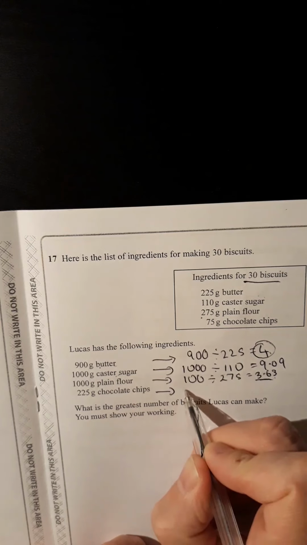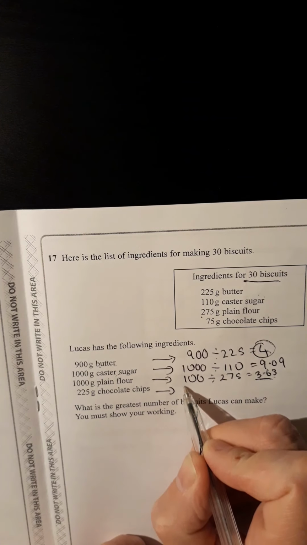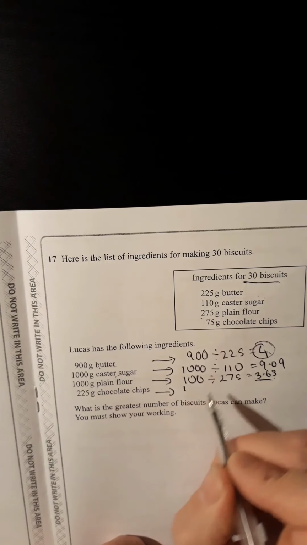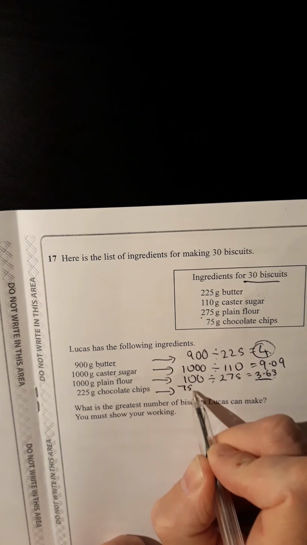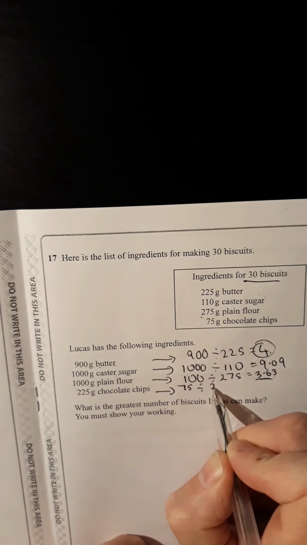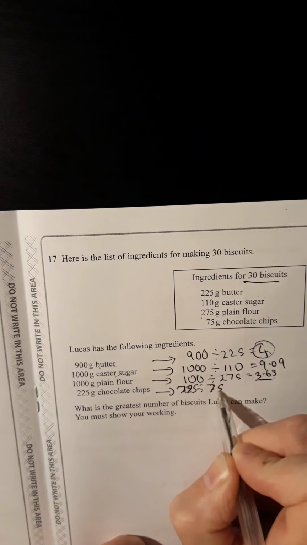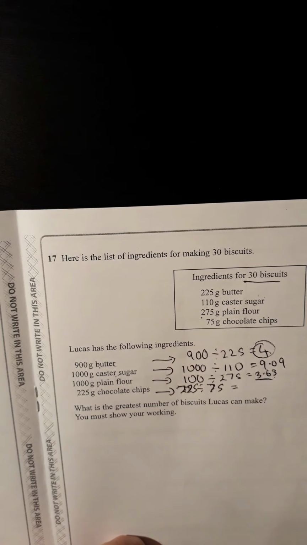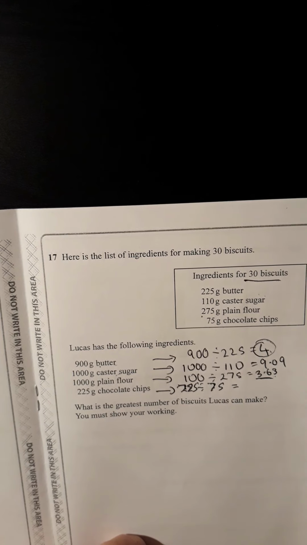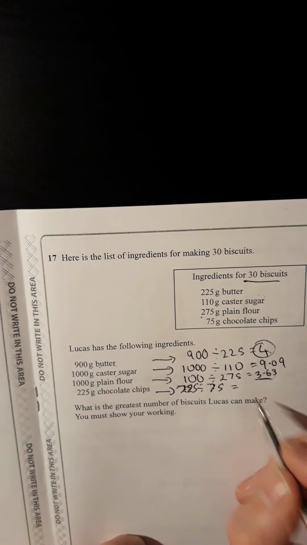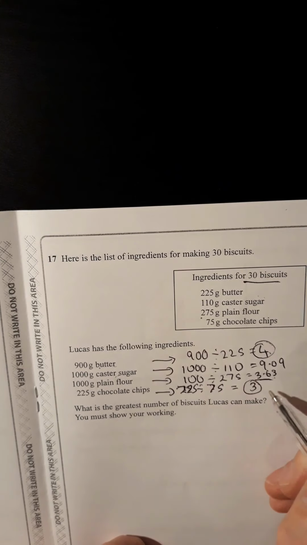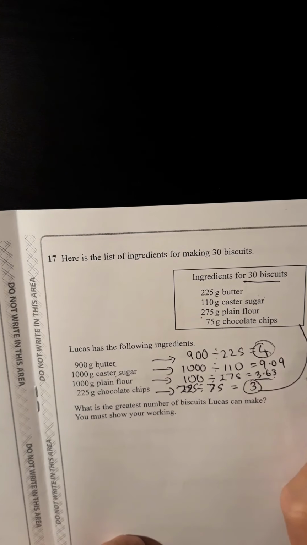Let's just check the last one. 225 grams of chocolate chip divided by 75, wrong way around, 225 divided by 75 will give us, again, check your calculator, 3. It's actually 3 recipes. Yeah, we can have that one there.